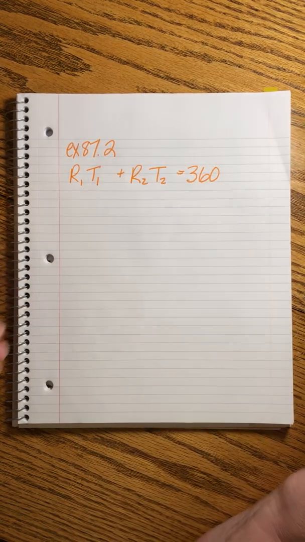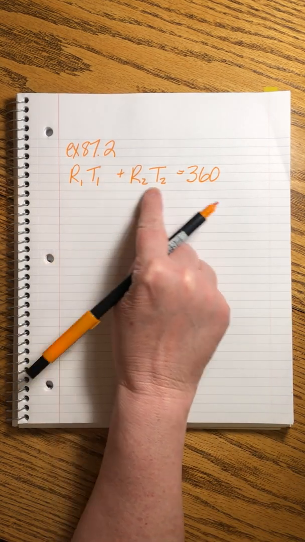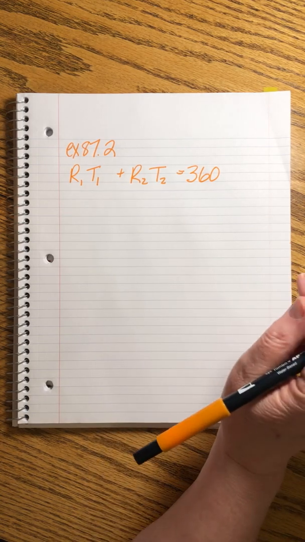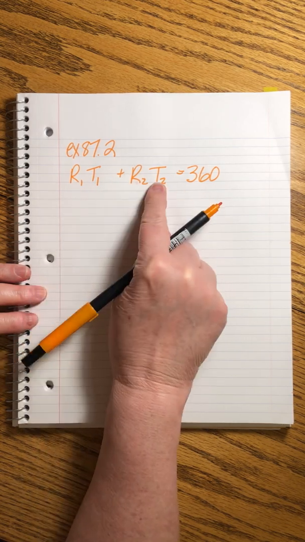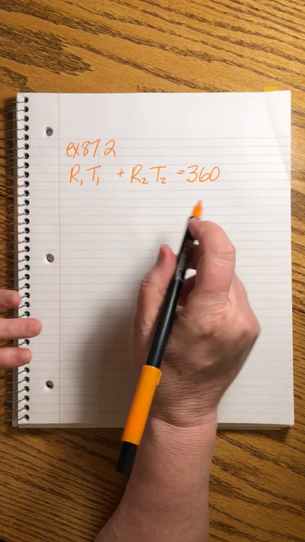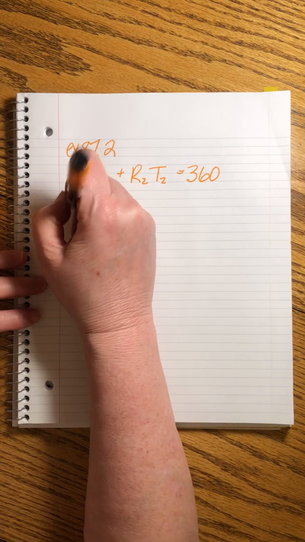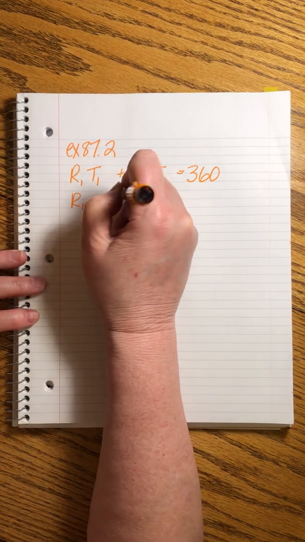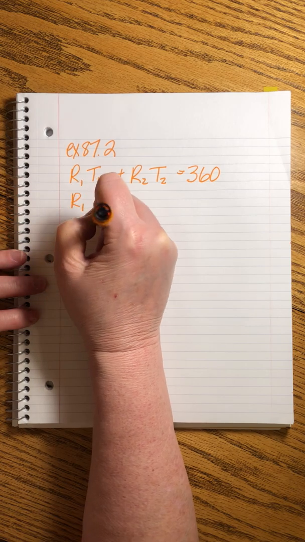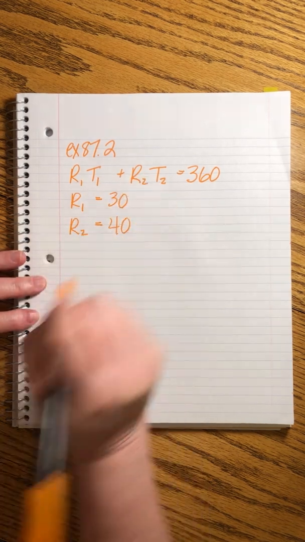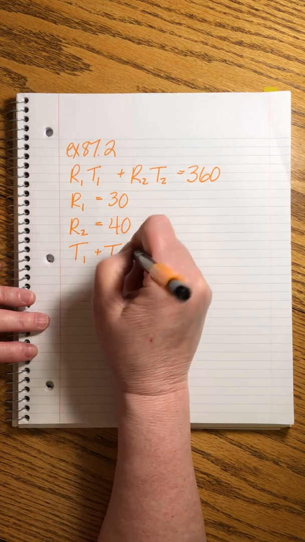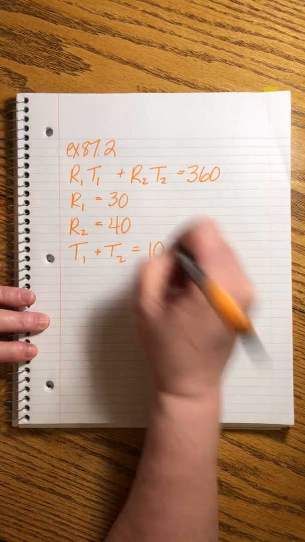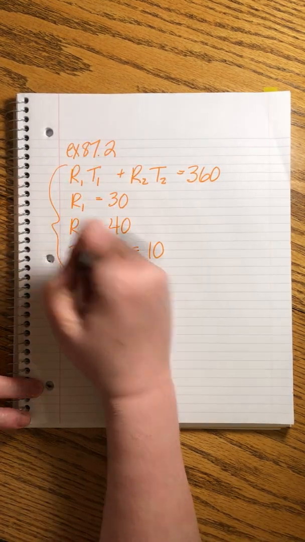Now this is our first equation, so we can guess it's probably our base equation. But what we notice is instead of having letters, we have numbers as subscripts. Same difference, it doesn't matter. This time they're being added together, multiplied and then added to equal a number. That's fine. It looks a little different than last time, but it will not hurt us. R1 equals 30, R2 equals 40, and T1 plus T2 equals 10. That is our system that we're trying to solve.